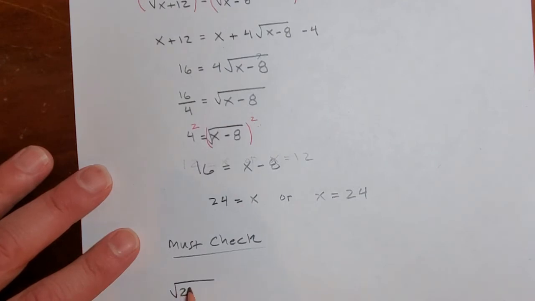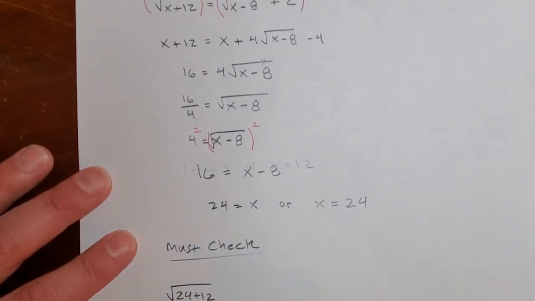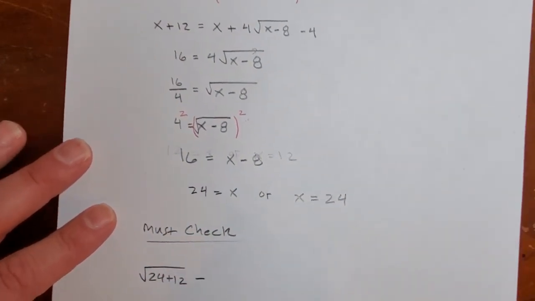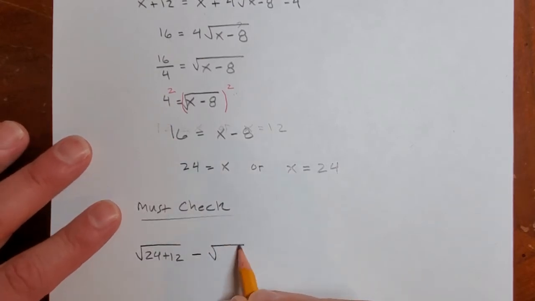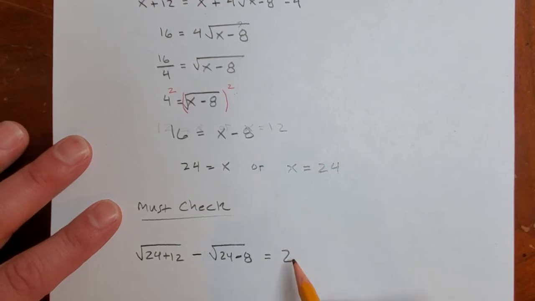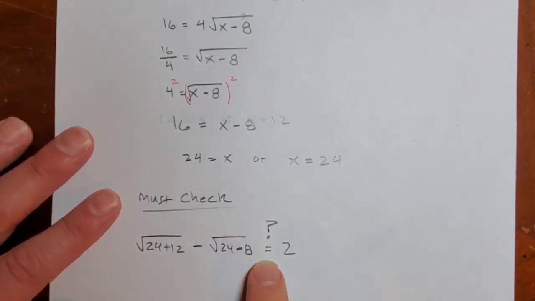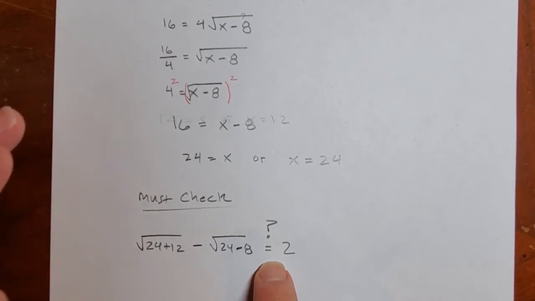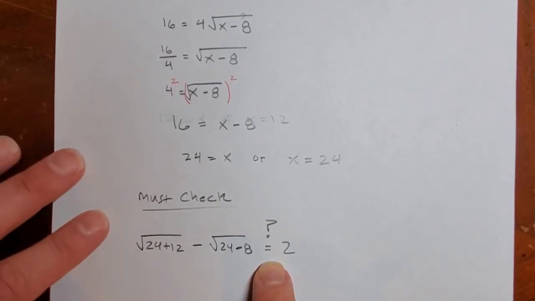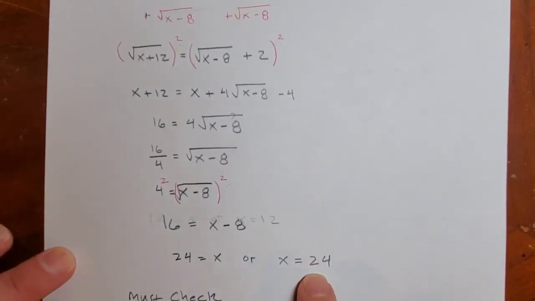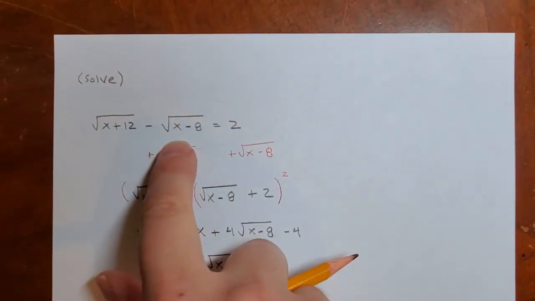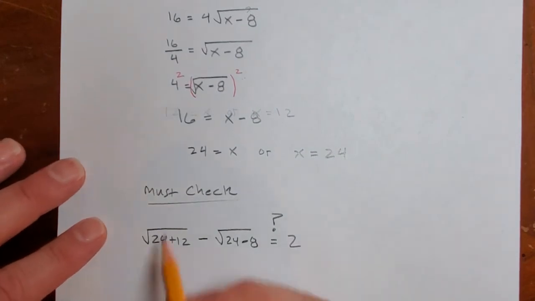I'll get 24 plus 12, and then minus 24 minus 8, and then equals 2. And this may or may not work, so I'm putting a question mark. Is it going to equal 2 or not? That's for me to decide right now. But what you're looking at here is just checking this proposed answer up there, putting it in place of the x.